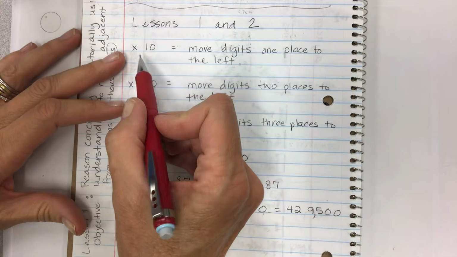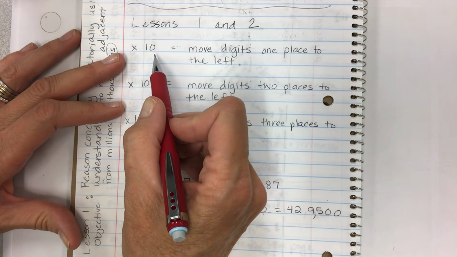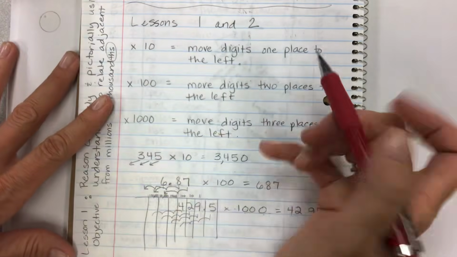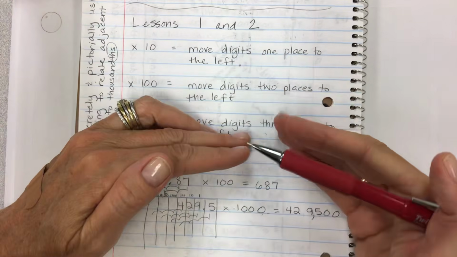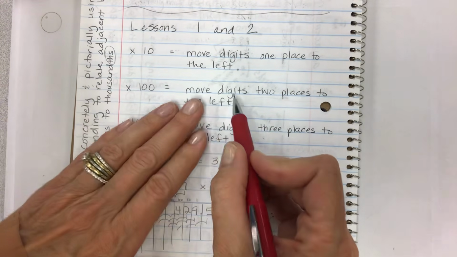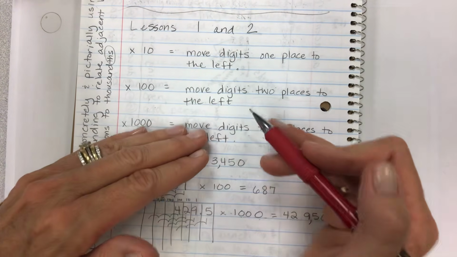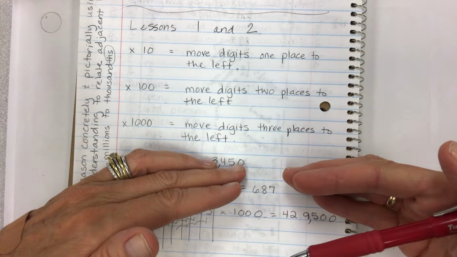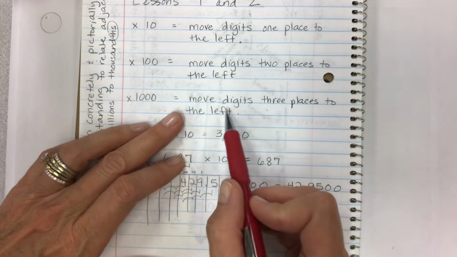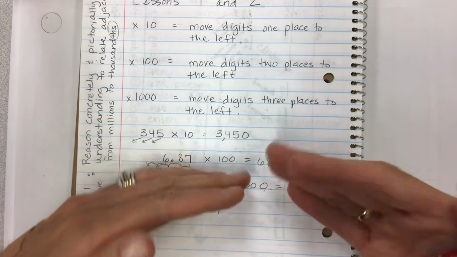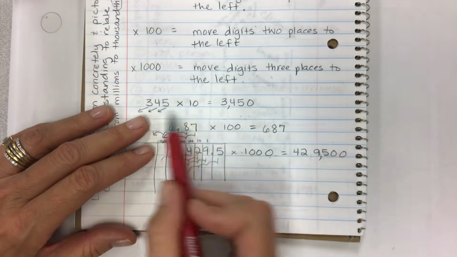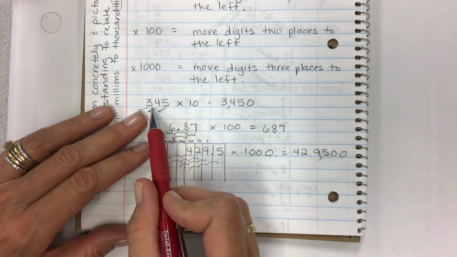Each time you multiply a number by 10, you will move all the digits in that same order one place to the left. Everything just goes shift. When you multiply by 100, you're going to move all the digits in that same order 2 places to the left. Shift, shift. When you multiply by 1,000, you're going to move all the digits 3 places to the left. 1, 2, 3.